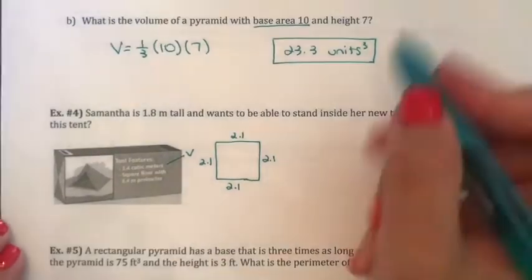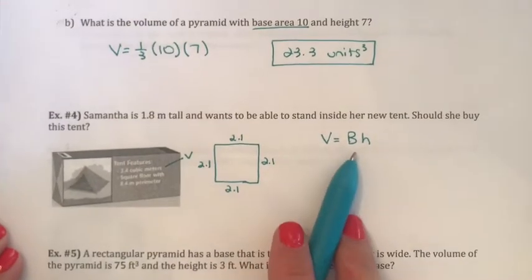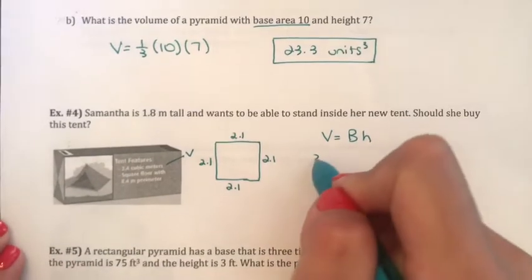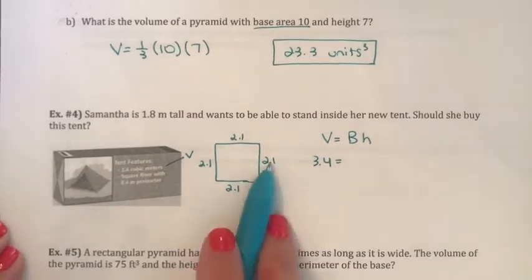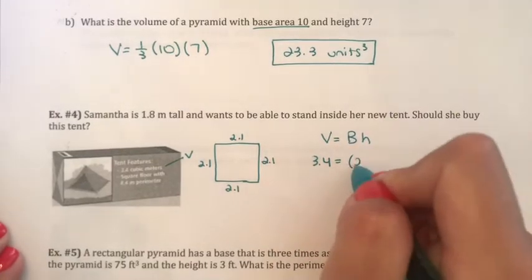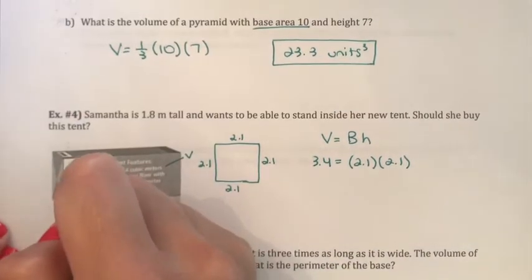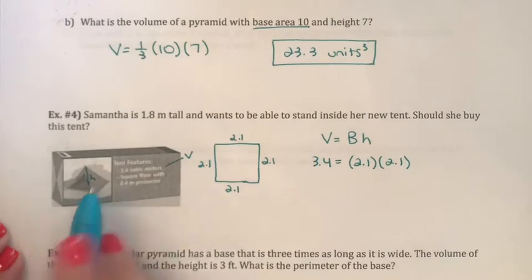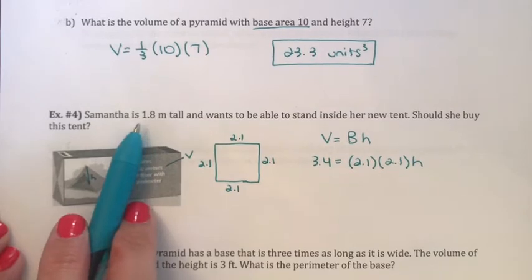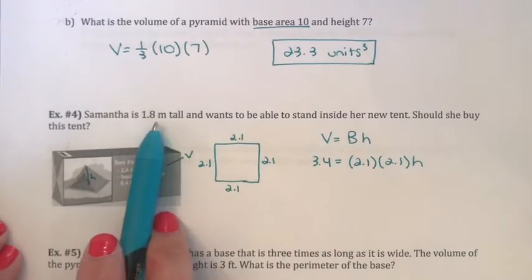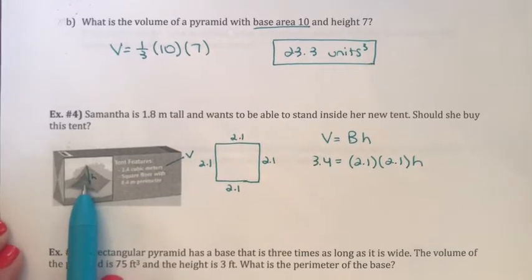Okay, now we know that our volume formula is the area of the base times the height. Now in this case, I know the volume is 3.4, so I'm gonna plug in that information. The area of the base is just length times width, and the height of the tent, that H, I don't really know what that is yet, and that's what we're looking for. If the height of Samantha is less than the height of the tent, then she'll be able to stand inside of it. But we don't know what the height of the tent currently is, okay?